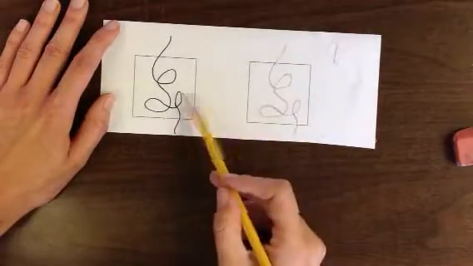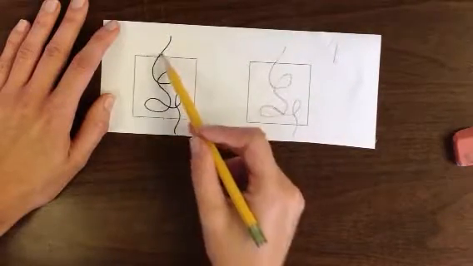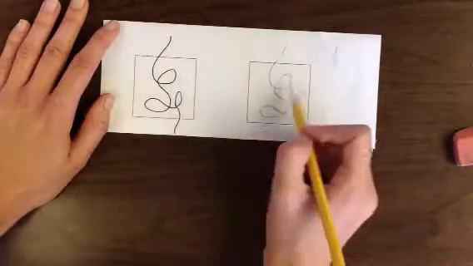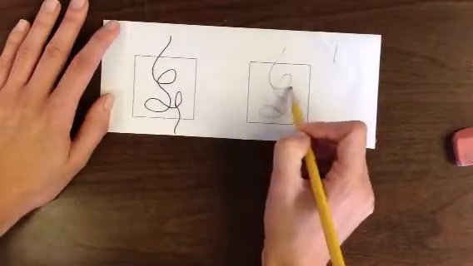Now this is not an exact copy, but hopefully you kind of see how you have to follow the direction of a line. This little blobby part, I got this kind of wrong, so I can always go back in and kind of fix it.